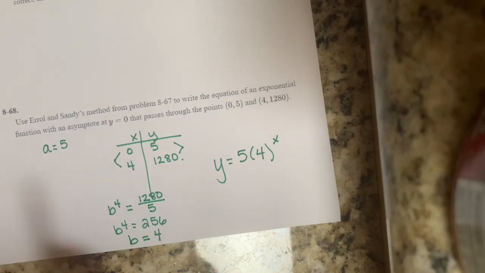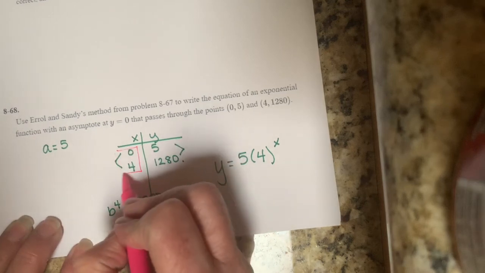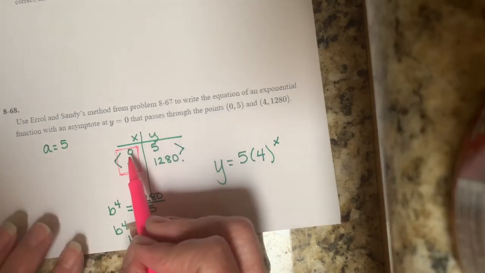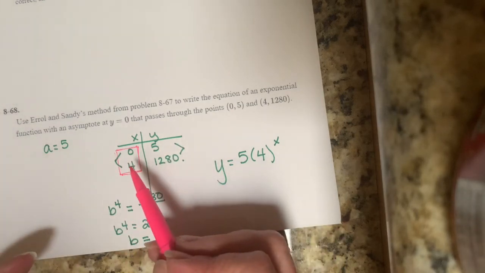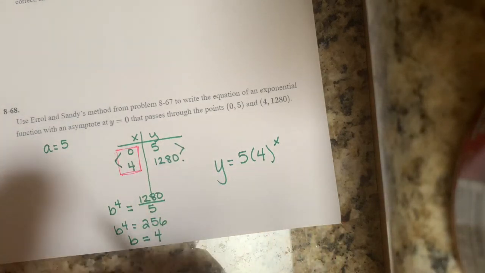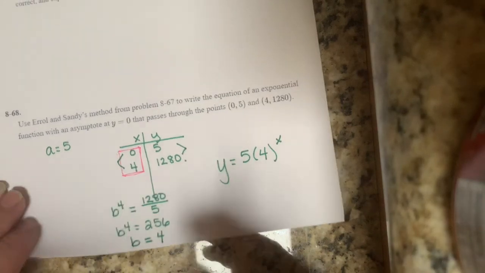Again, the hardest part of these problems is recognizing what's happening for the x values. If it took 4 turns to get that change in the y, then we're talking about b to the 4th power. If it took, like on the last problem, 5 to get there, so we did b to the 5th power.